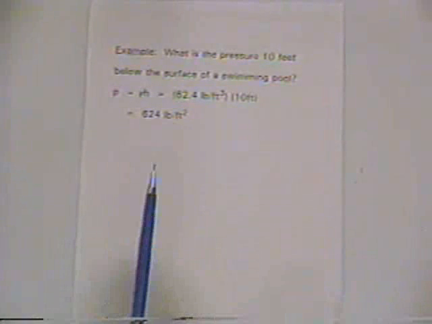Let's see, what's the pressure 10 feet below the surface of a swimming pool? Just a typical problem looking at the pressure equation. And so if you happen to be at the bottom of a swimming pool and there's 10 feet of water on you, there's a vertical column of 10 feet of that fluid, and that particular fluid has a unit weight of 62.4 pounds per cubic foot, and the H, the head, is 10 feet, and so you've got a pressure on you of 624 pounds per square foot.